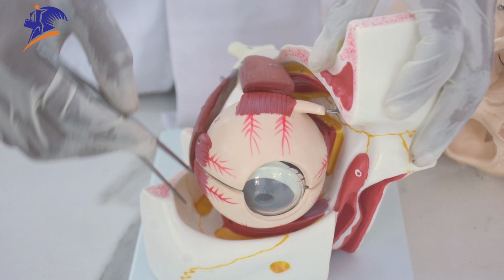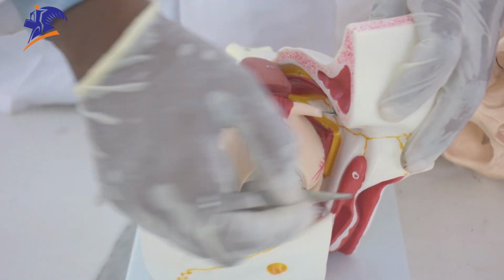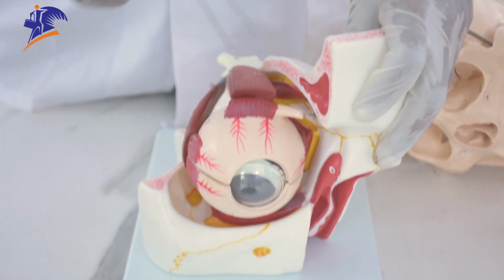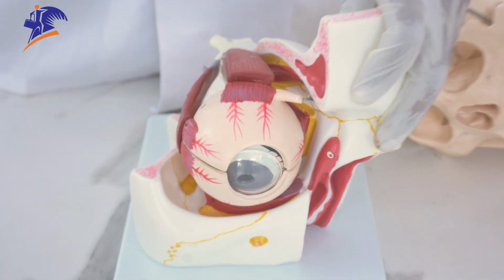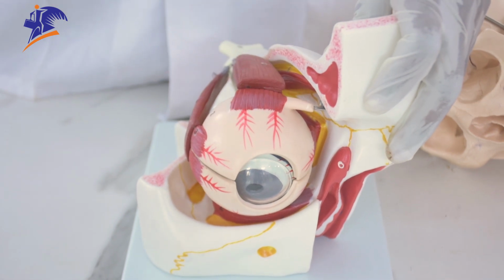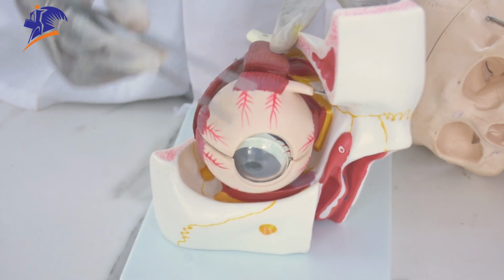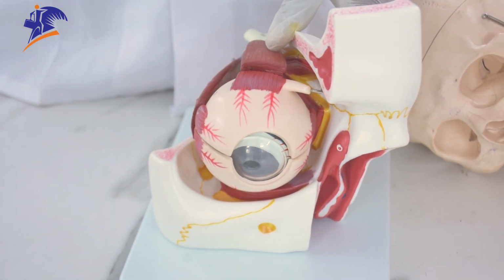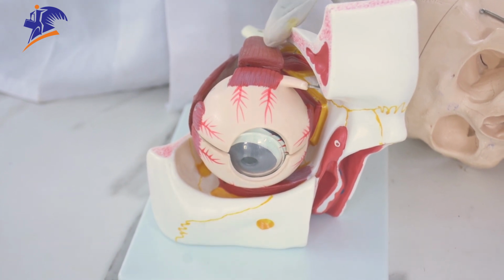Again, these are the walls of the orbital cavity: floor, roof, medial wall, lateral wall. The contents are the eyeball, eye muscles, nerves, vessels, fat, and others. The eye is covered by fascia, the fascial sheath. The refractive media in the eye are the cornea, the lens, and the vitreous and aqueous humors.